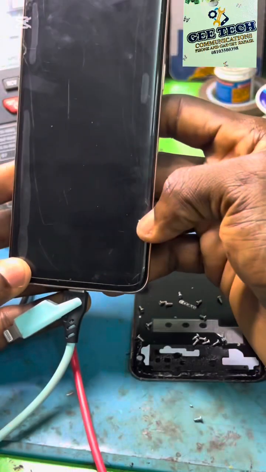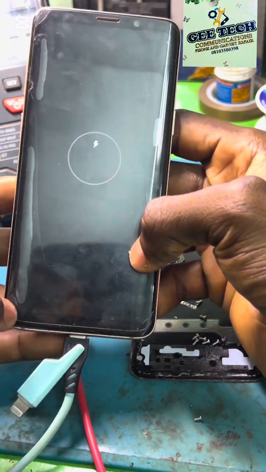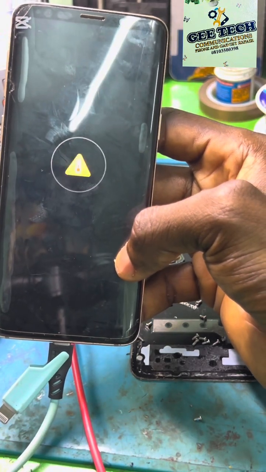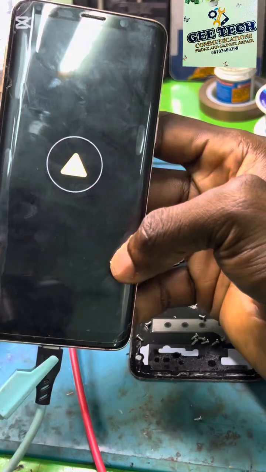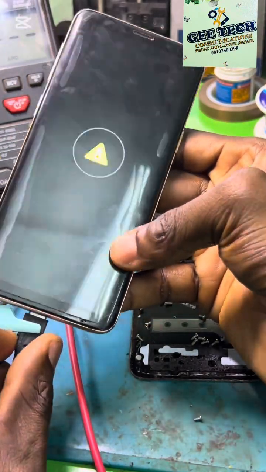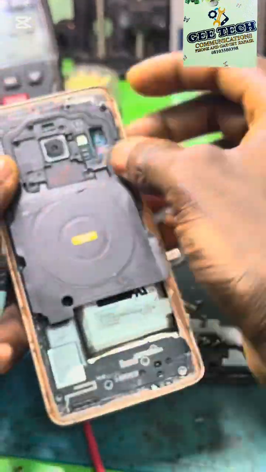This is a Type-C charger. It has been plugged. Wait for the error. Do you see? Do you see? It's showing temperature. Yeah. And now, we start this.